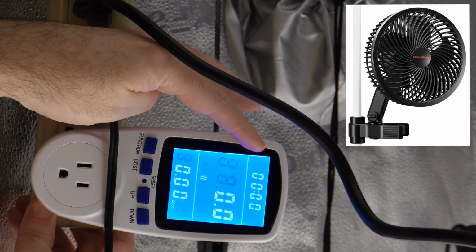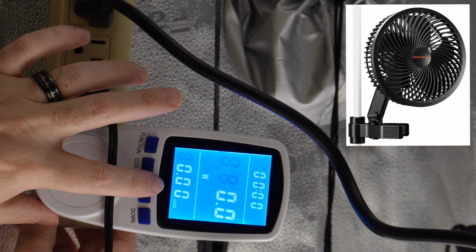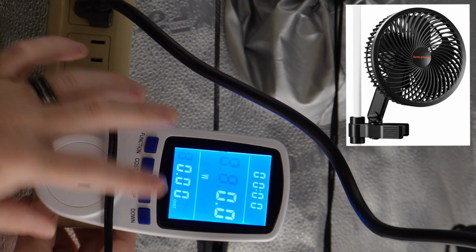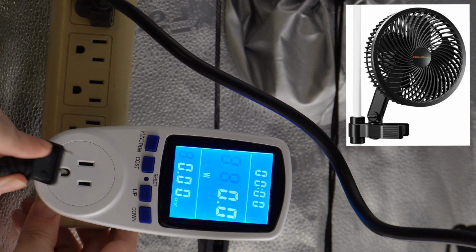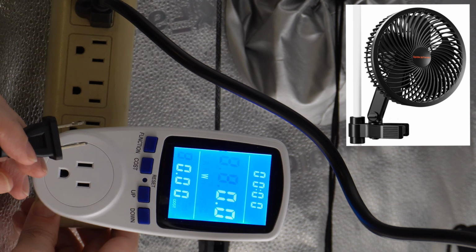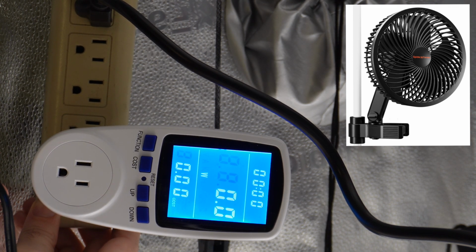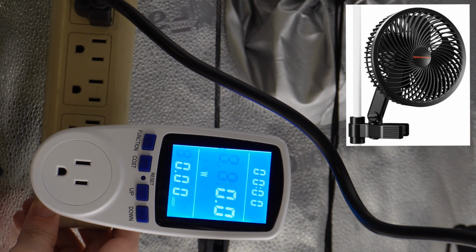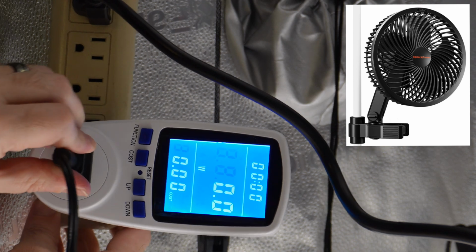We'll be able to run it for a particular duration of time, and that's actually going to help us calculate our cost. So first thing we got to do is take this and plug it into here. But before I do that, in your mind, how much wattage do you think your 6-inch oscillating fan is actually drawing? Because I think this number will surprise you, but we'll go ahead and plug this in here.